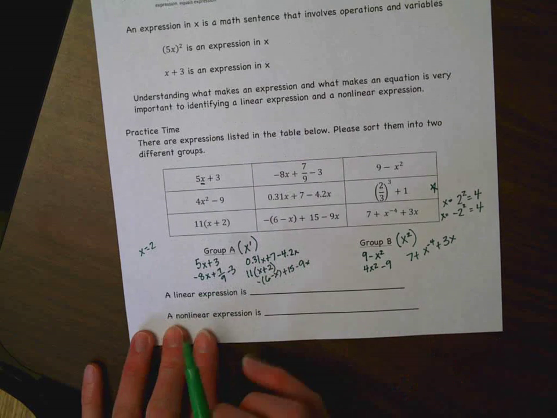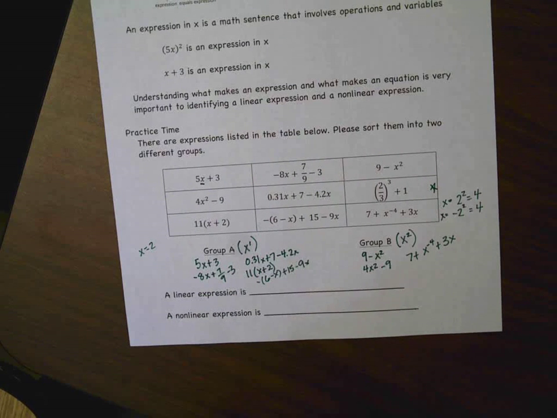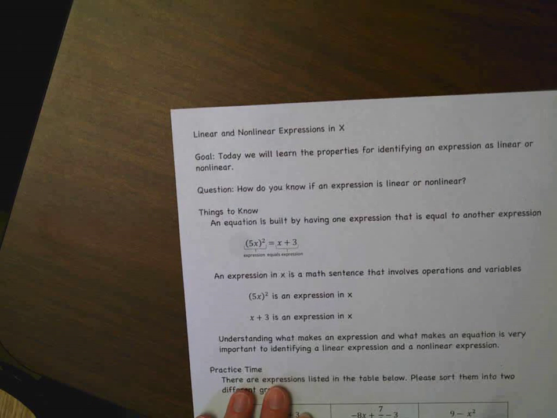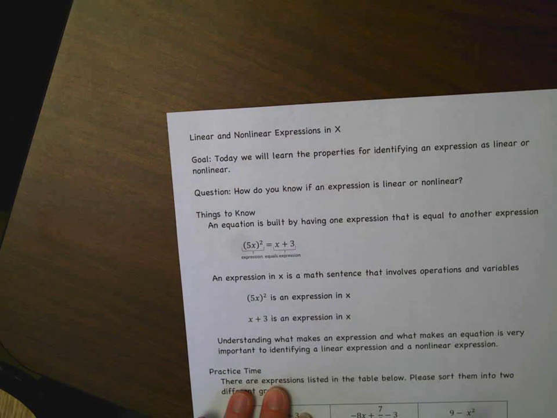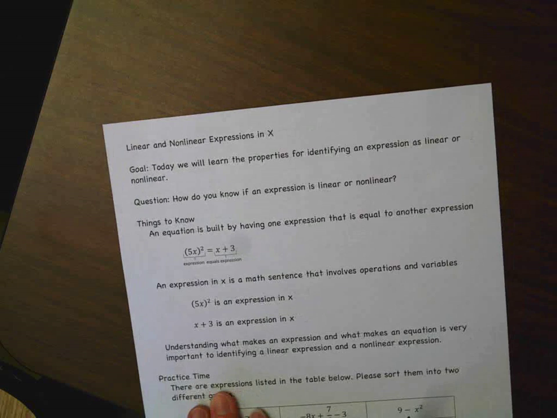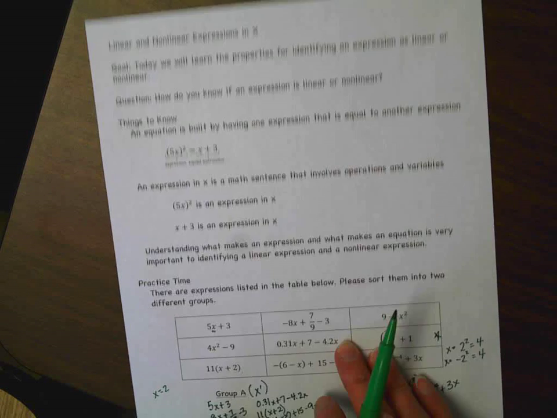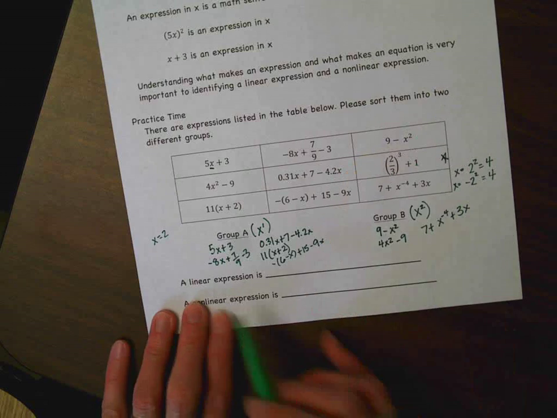And if you're able to see that, then you can come up with a definition for what a linear expression is, what a nonlinear expression is. So remember our title says linear and nonlinear expressions in x. Today we will learn the properties for identifying an expression as linear or nonlinear.